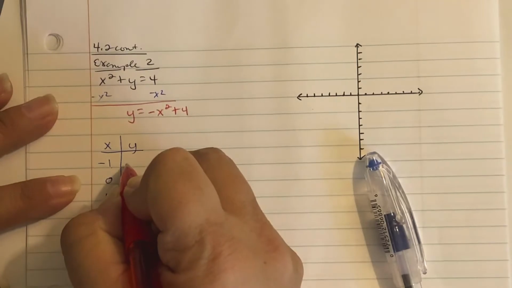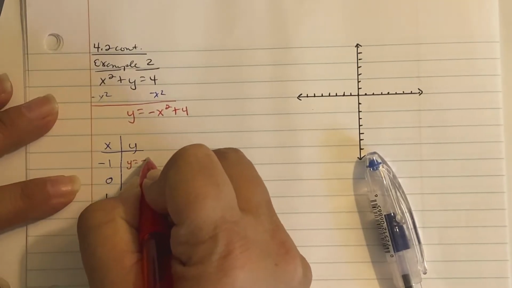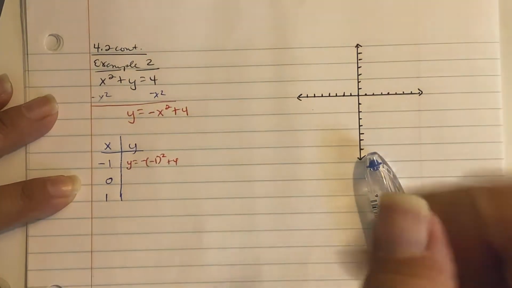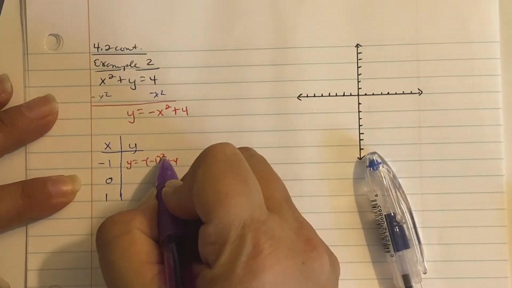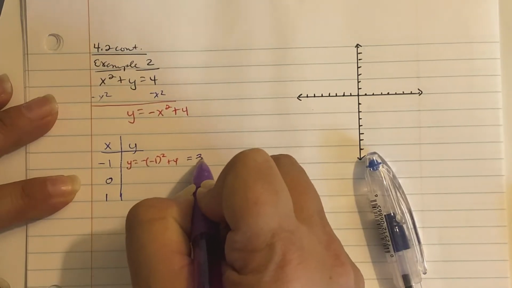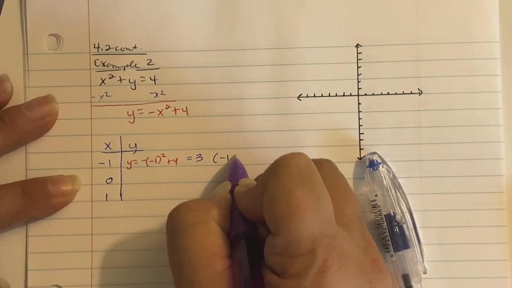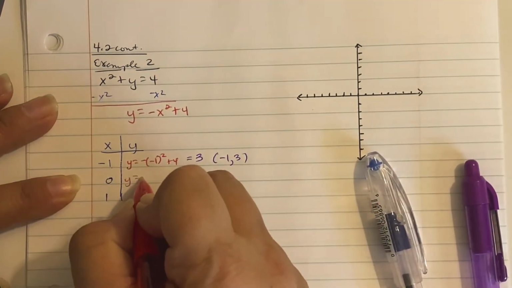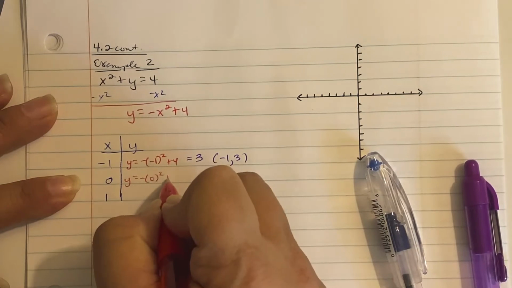So we see y is the same as negative, and I'm going to put negative 1 in parentheses because I need to do the math. Negative 1 squared becomes positive 1, but then we have that negative, which makes it negative 1, plus 4. I'm getting a 3. So I have an ordered pair at negative 1, 3. Again, we do it with the 0. We're plugging in 0.